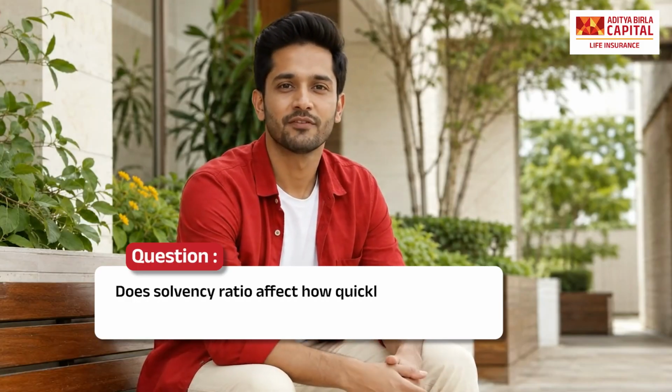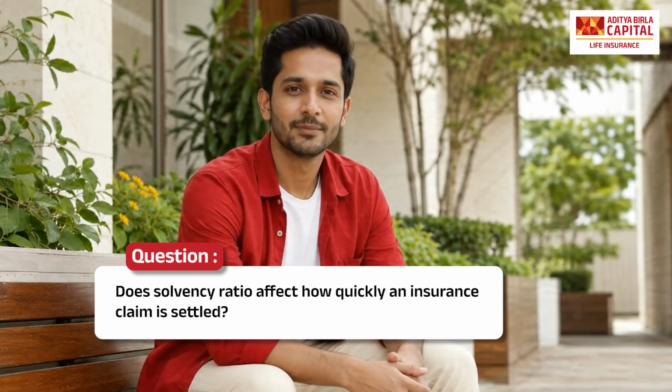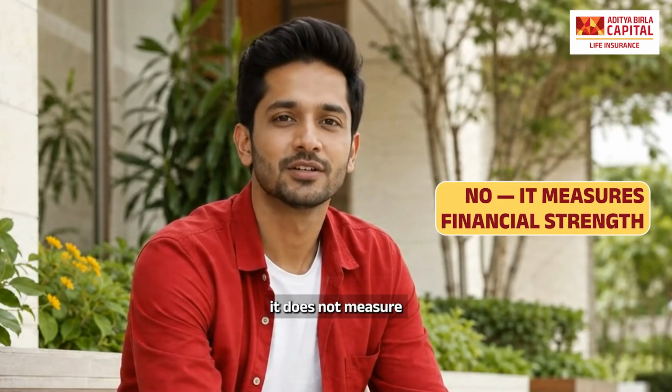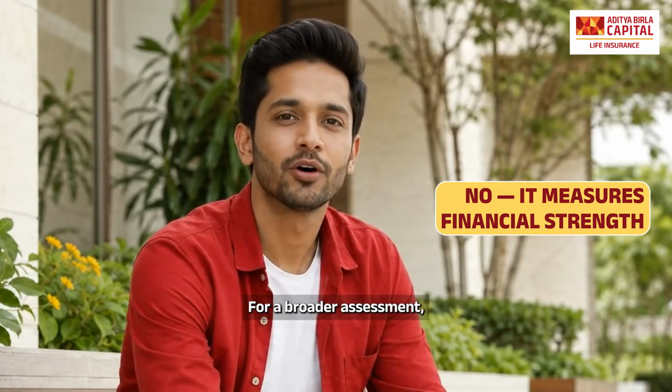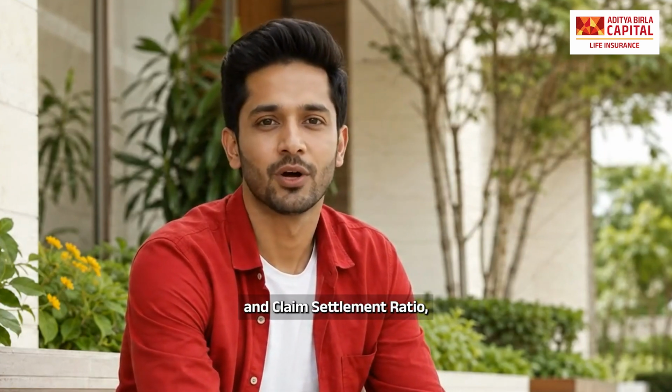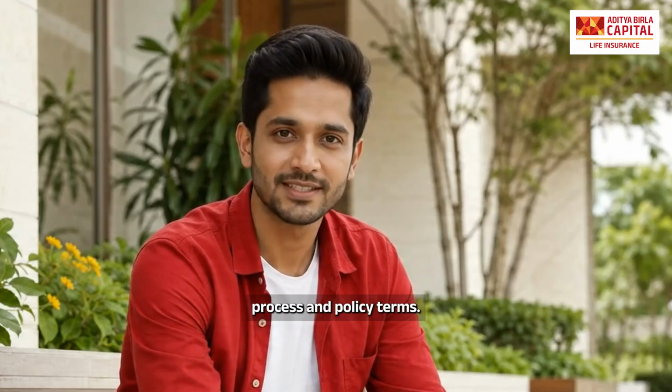Does solvency ratio affect how quickly an insurance claim is settled? Solvency ratio measures financial strength. It does not measure claim processing speed. For a broader assessment, review both solvency ratio and claim settlement ratio along with the insurer's claims process and policy terms.